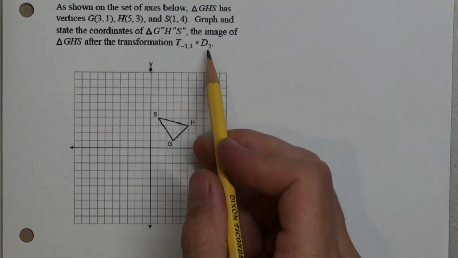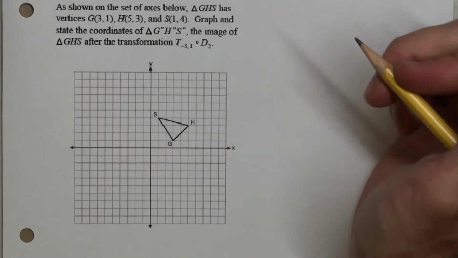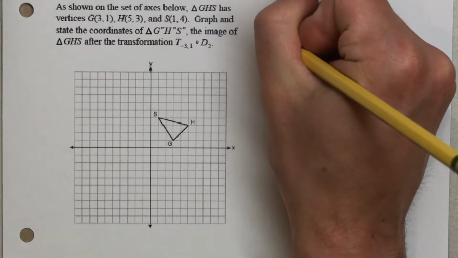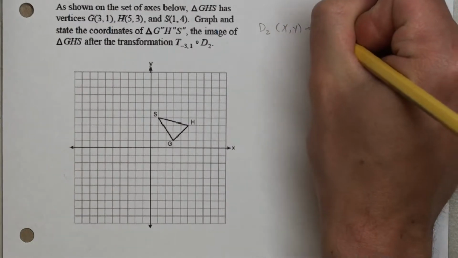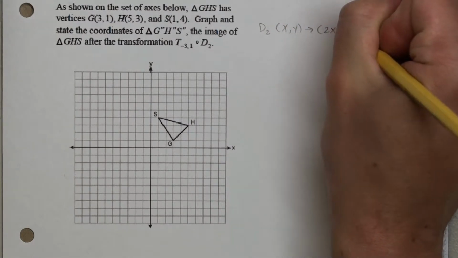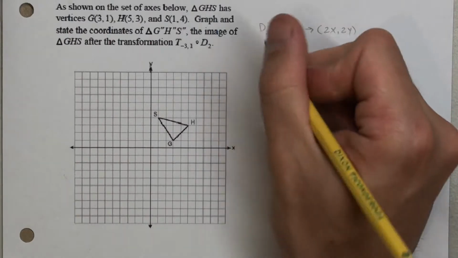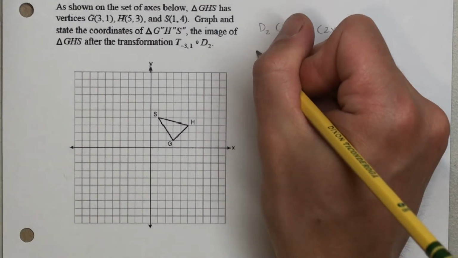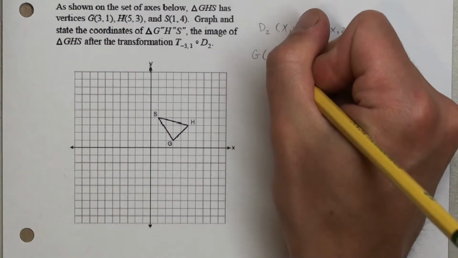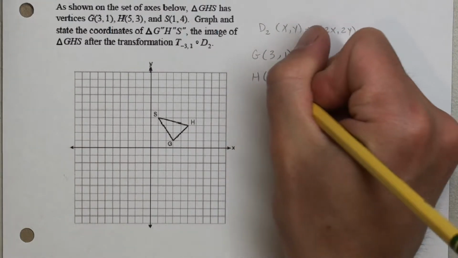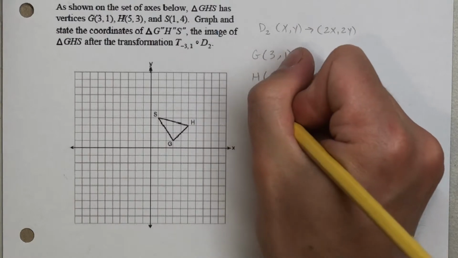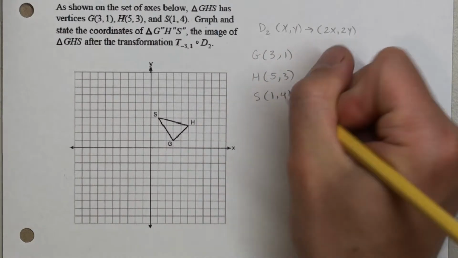Okay, so now we have to do first a dilation and then a translation. So we're going to do a dilation of 2, which takes (x, y) and turns it into (2x, 2y). And my coordinates are G is (3, 1), H is (5, 3), and S is (1, 4).